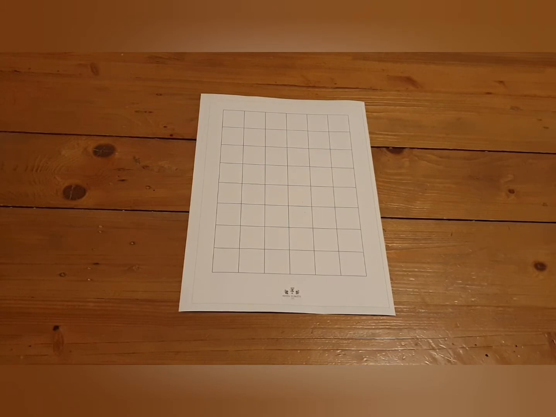First, we need to fill our grid with numbers for the times tables that we're working on. So again, you can either choose to look at just one times table or multiple times tables. We're going to look at the 5 and 10 times tables.